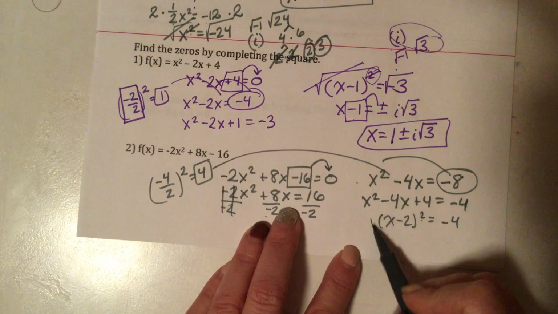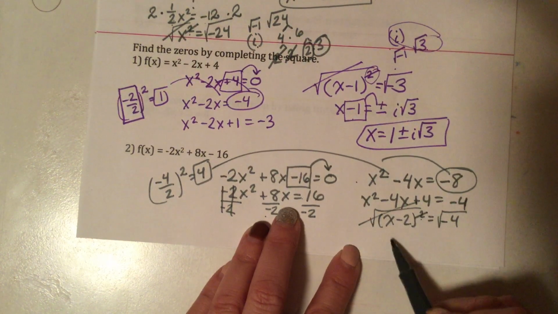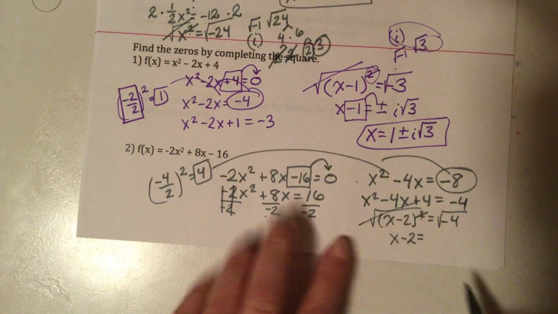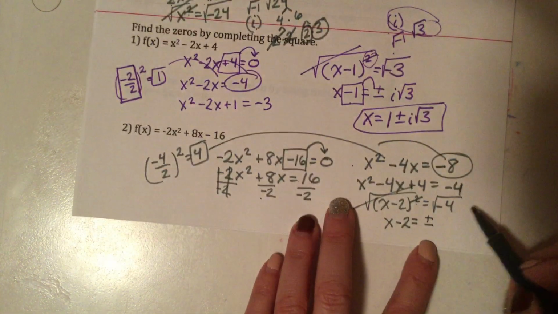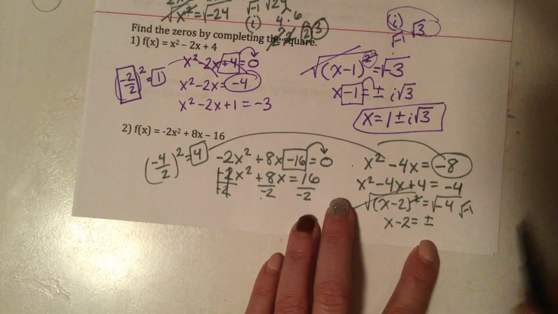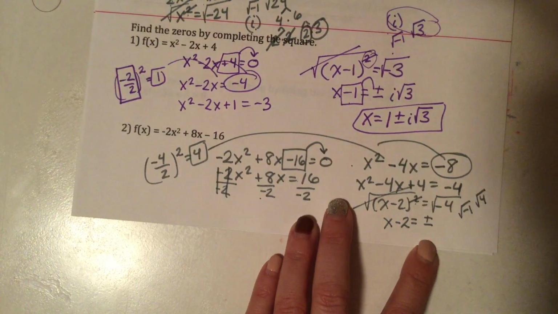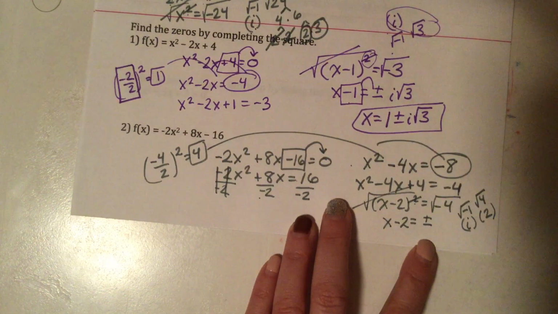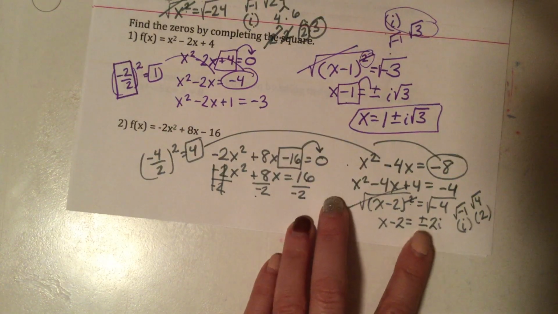To cancel the power of 2, you take the square root of each side. Square root cancels a square. X minus 2 equals, I cancel the power of 2, so I need to include both the positive and negative. There's a negative underneath the radical, so I pull out the negative 1. That would make the 4 positive. The square root of a negative 1 means that this is imaginary. The square root of 4 is 2. If I take 2 times i, it becomes 2i.